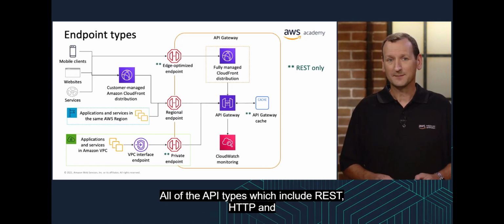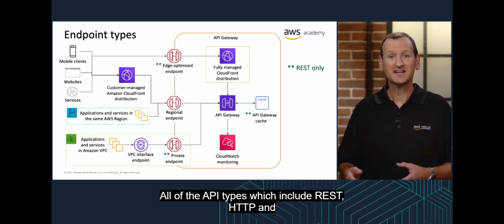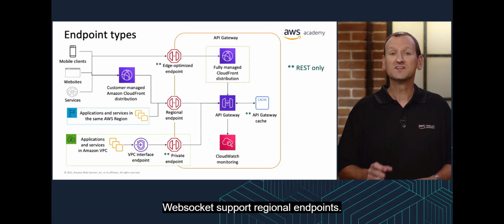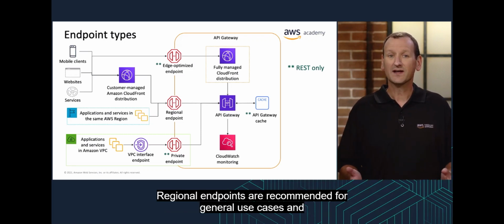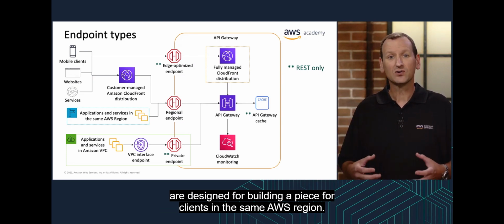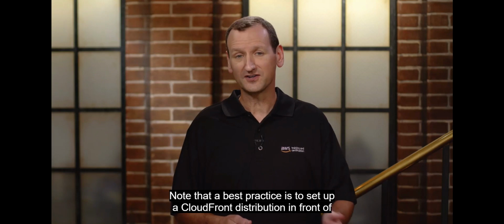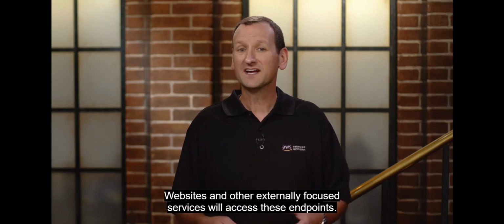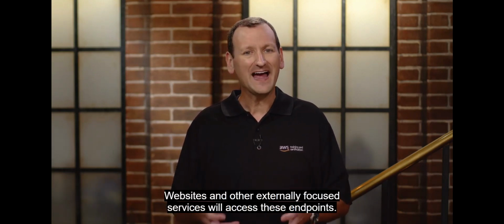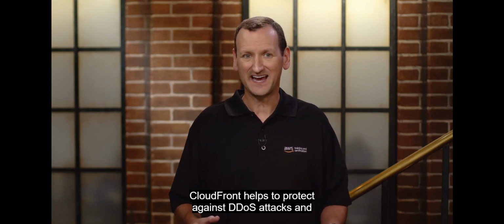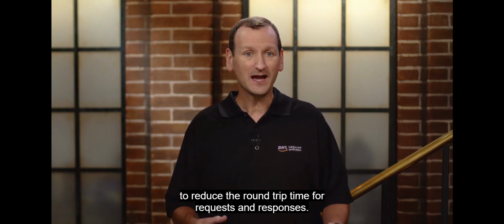All of the API types, which include REST, HTTP, and WebSocket, support regional endpoints. Regional endpoints are recommended for general use cases and are designed for building APIs for clients in the same AWS region. Note that a best practice is to set up a CloudFront distribution in front of regional endpoints. Websites and other externally focused services will access these endpoints. CloudFront helps to protect against DDoS attacks and to reduce the round-trip time for requests and responses.